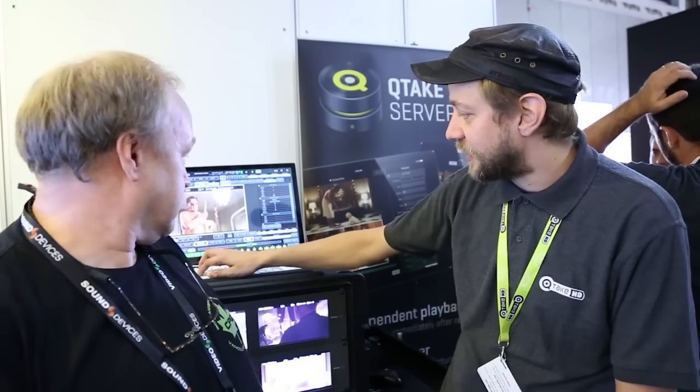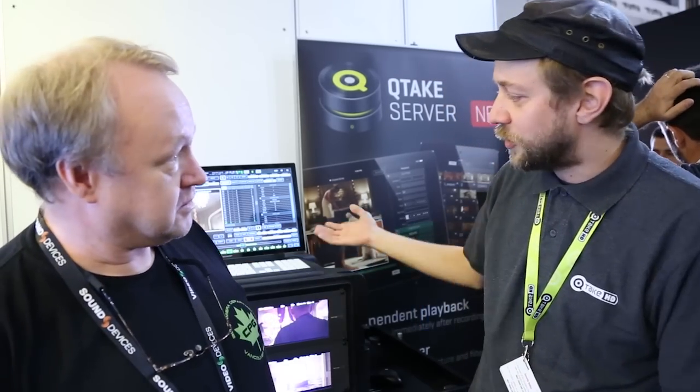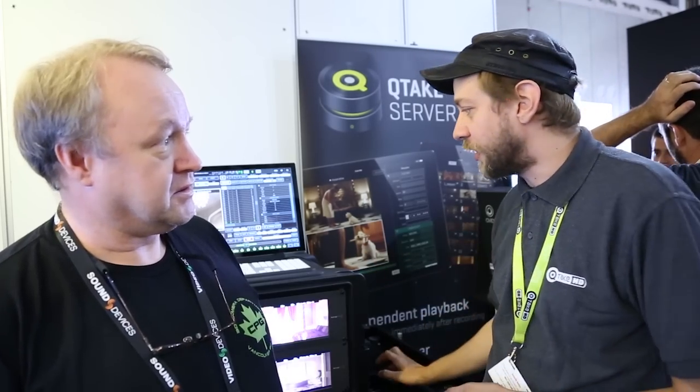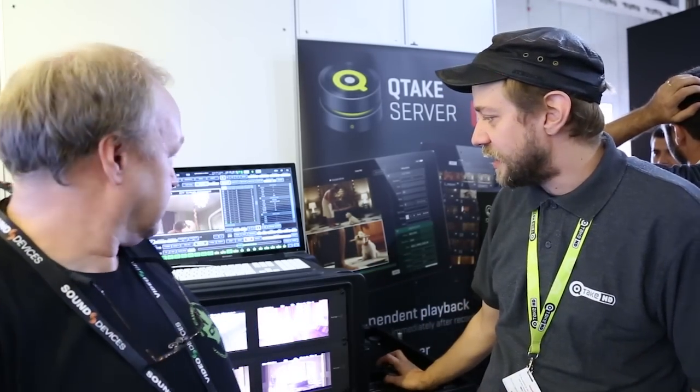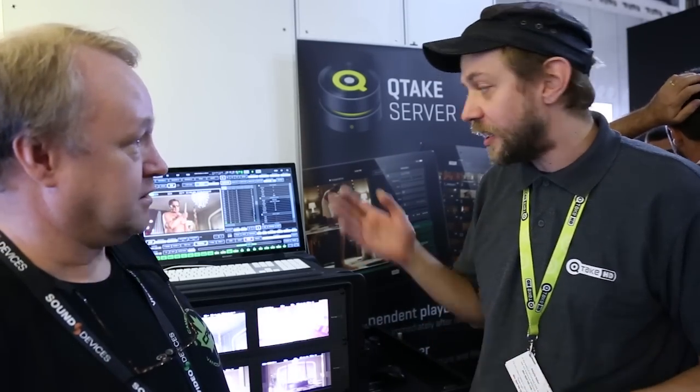We've actually added that to Qtake now, that you can list files that are from the server. So the Qtake operator can even go in and see all files that the server knows about, which might not be recorded locally, like the second unit files you were talking about, and bring those up and play it back through Qtake or through Qtake Monitor.